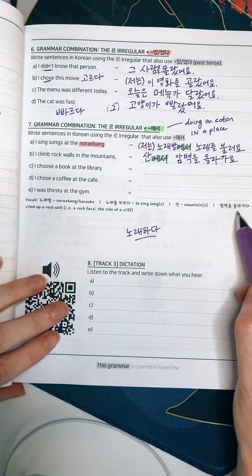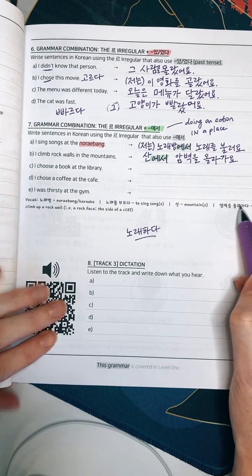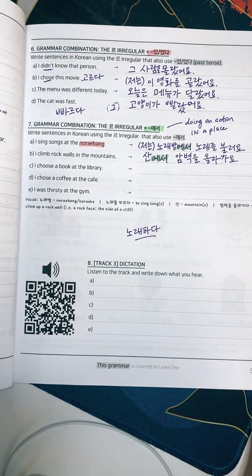All right, this is just a combination of 오르다 with 가다, and it means to go up something. 올라요 by itself, it just means kind of up, upwards.